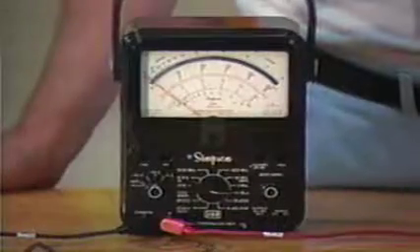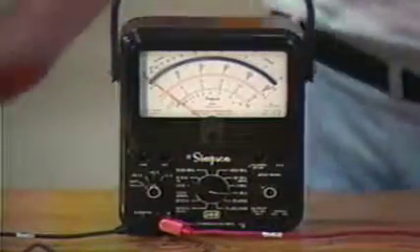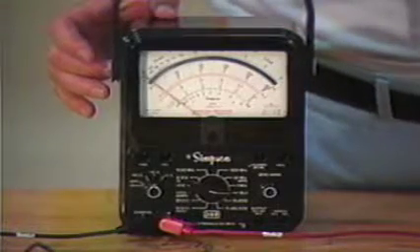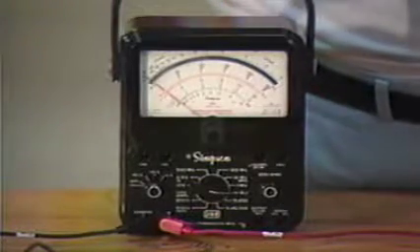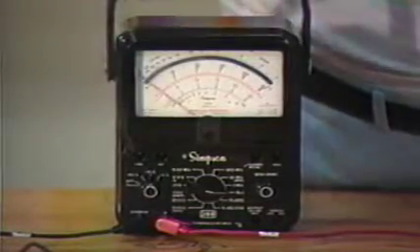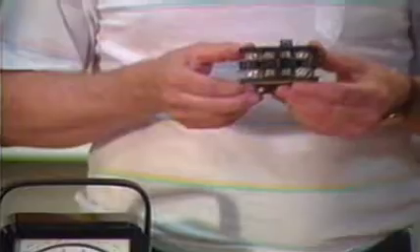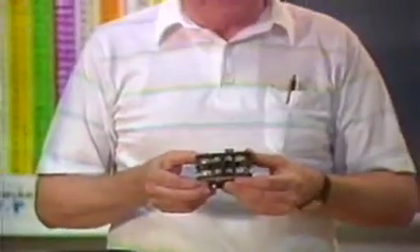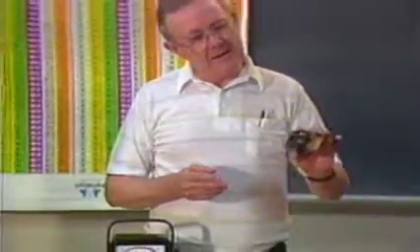The VOM, volt ohm milliamp meter, is also used to check individual components. Here on the bench we'll show you how to check a couple of the very common components that we work with out in the field. This is a simple compressor contactor, often called a relay or a contactor. This contactor actually has two basic types of circuits through it.